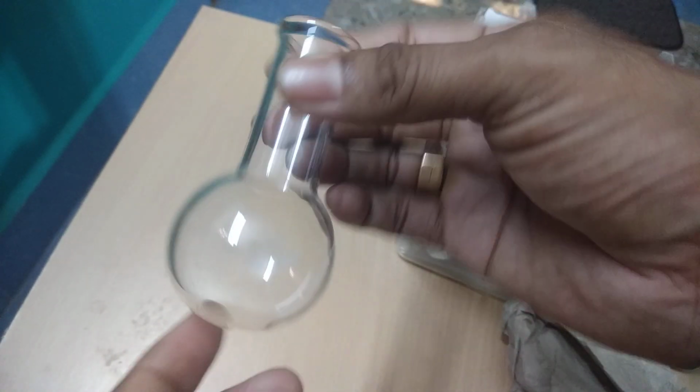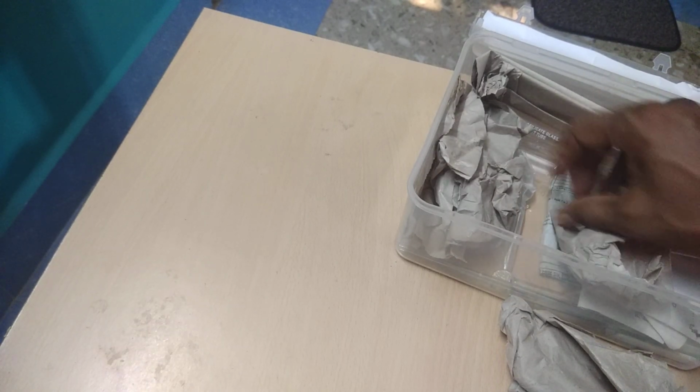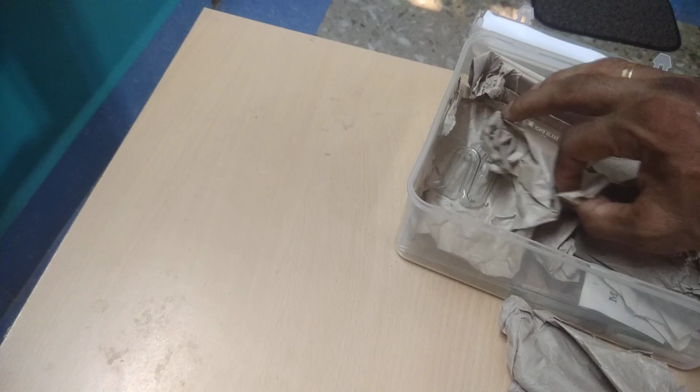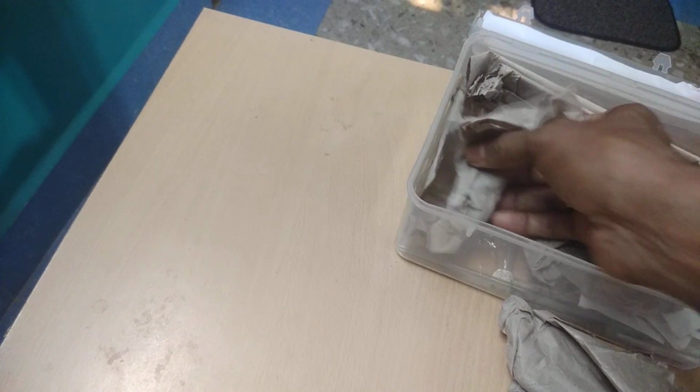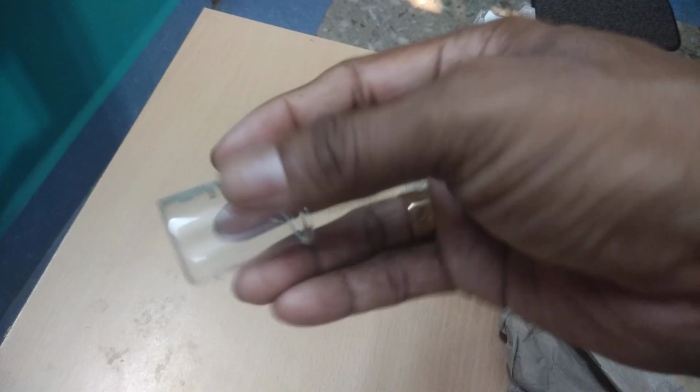You can see here, this is a round bottom flask, right? And it is used for various purposes in the chemistry lab. This is a test tube and this is a 10 milliliter beaker.